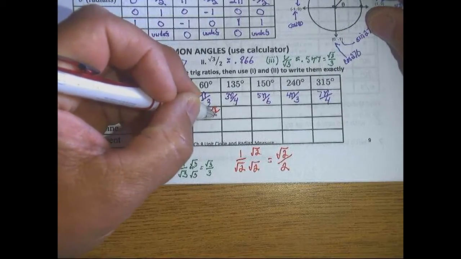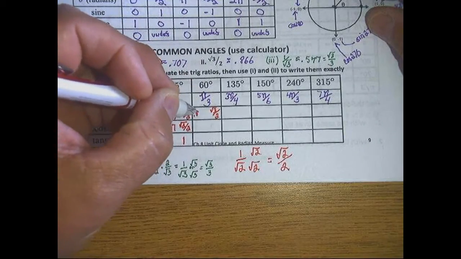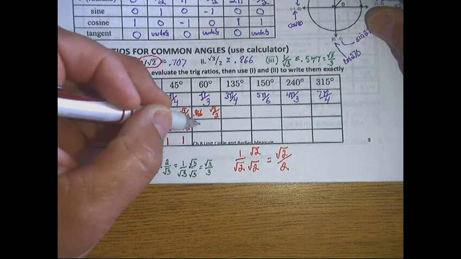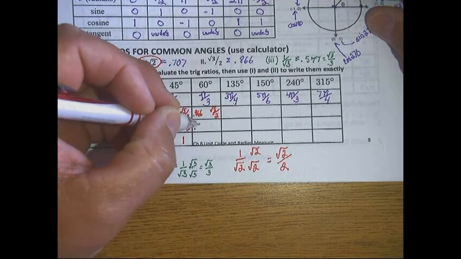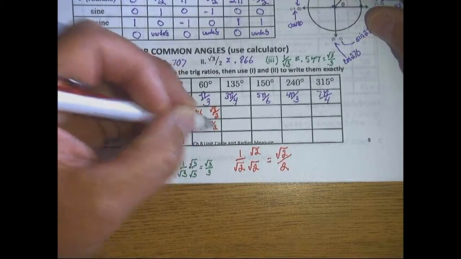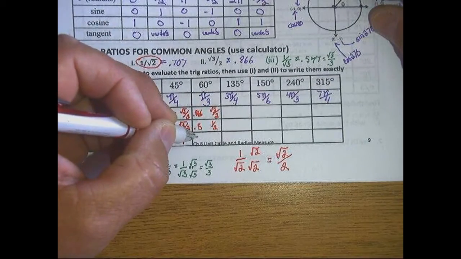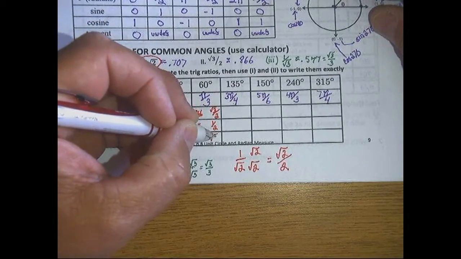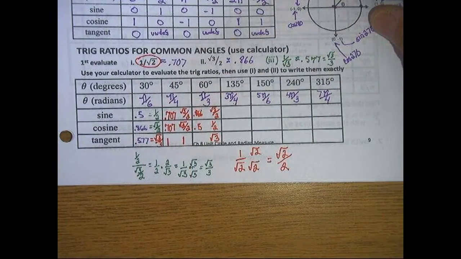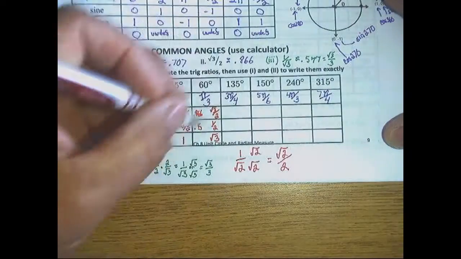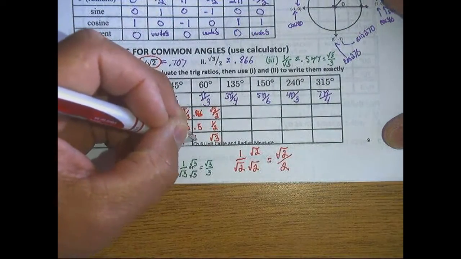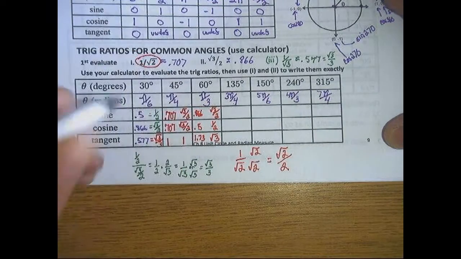Root 3 over 2, so that would have been 0.866. And then what was the next one? 0.5, which is 1/2. Okay, and then root 3. And I don't know if we got a decimal for root 3.